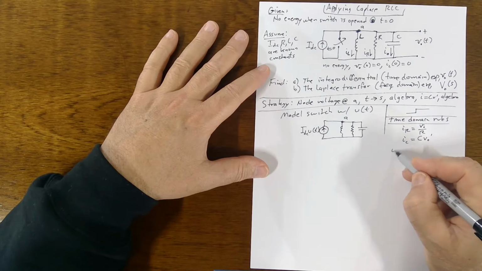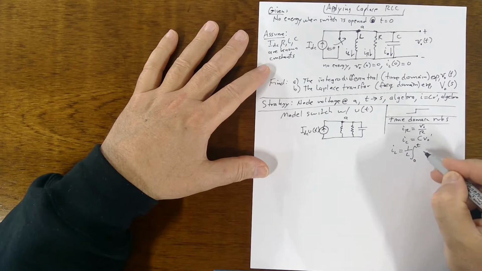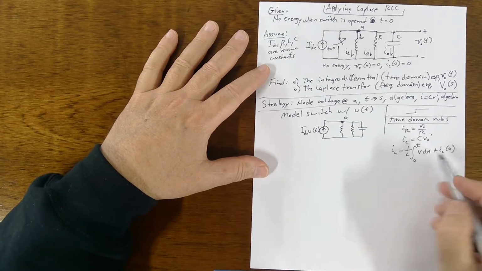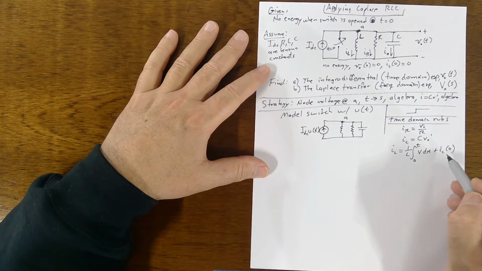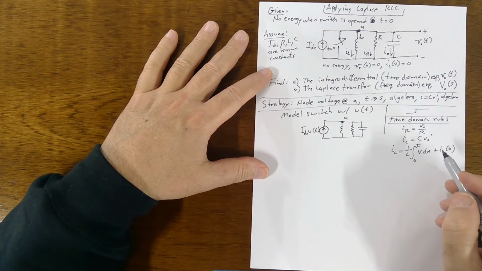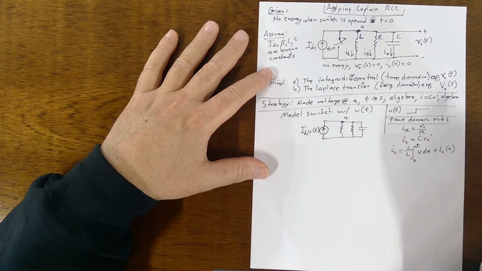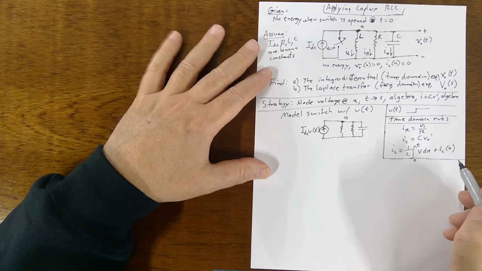And we've got a current voltage relationship for an inductor, and we're going to need the integral form of that. There's also a derivative form of that, but we need this one. And this is a variable of substitution because the limits of integration are time as well. Anyway, we got that. We've got this u of t thing, which is a time domain thing. So we've got that.